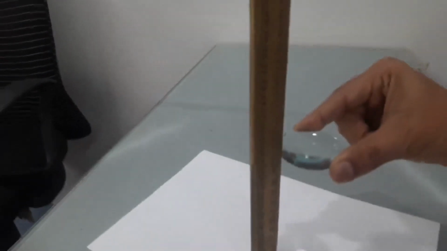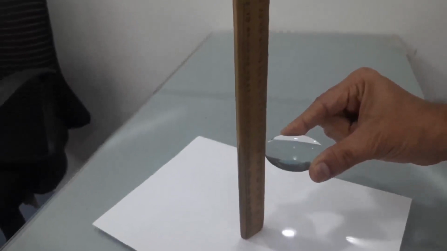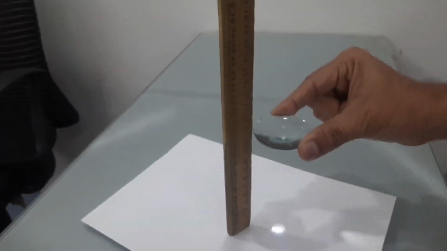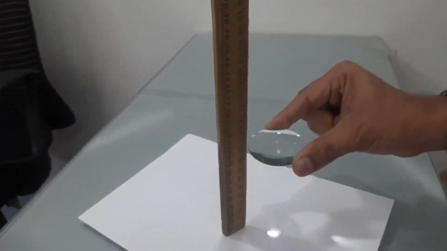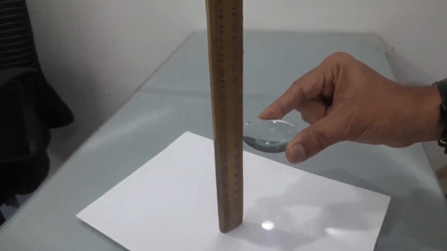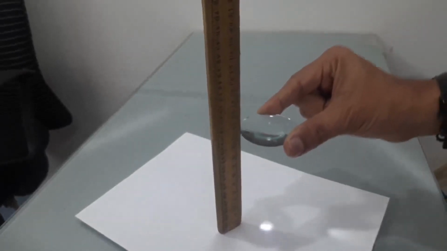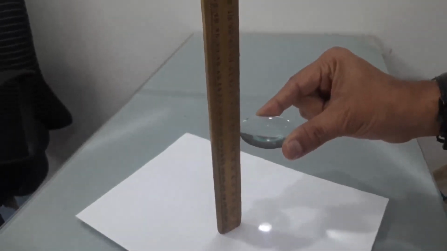You can see here how I am getting the image of the CFL. I need a clear image. This is a blur image, but this is the clear image that we are getting. So you have to adjust the lens in such a way that you get the clear image.